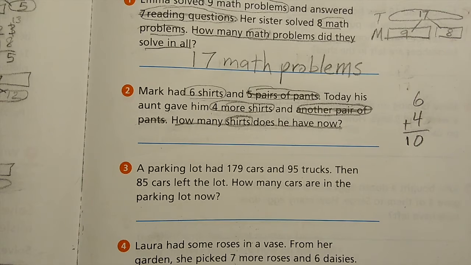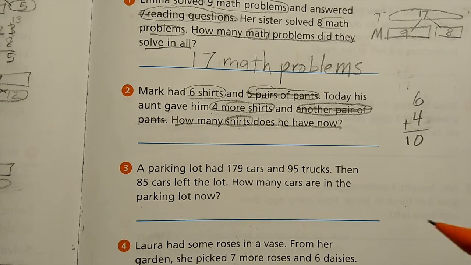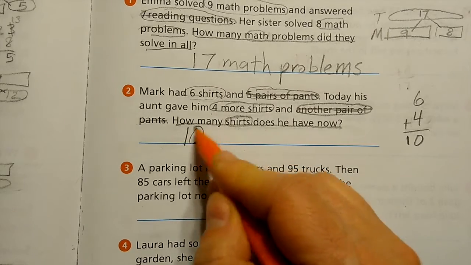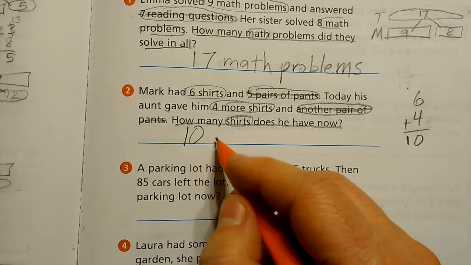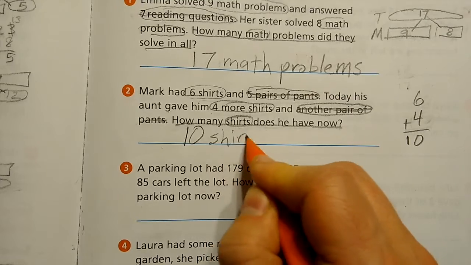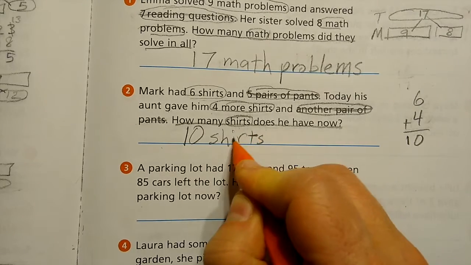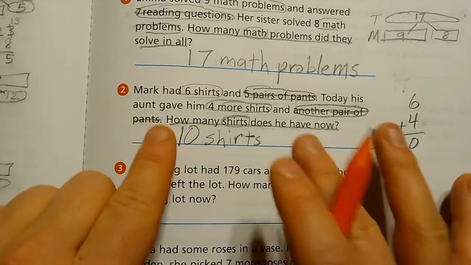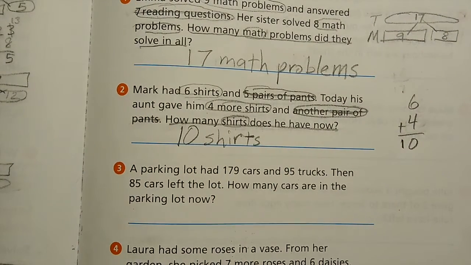If you want to do a comparison bar or a comparison drawing, you could. So how many shirts does he have? 10 shirts. And remember, anytime you get an answer to a question, go back and see if it makes sense.